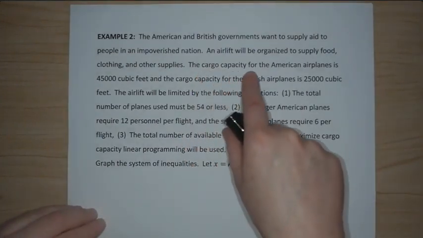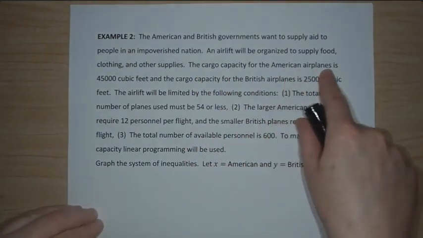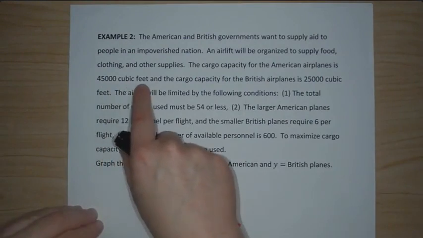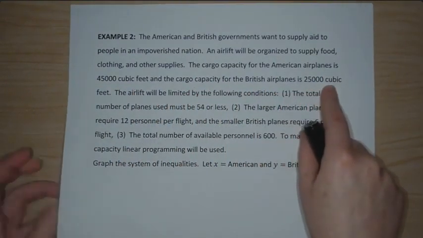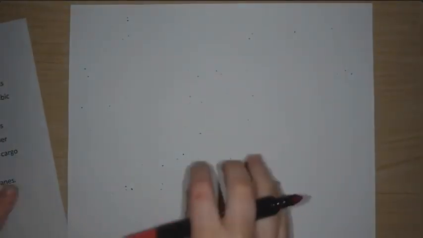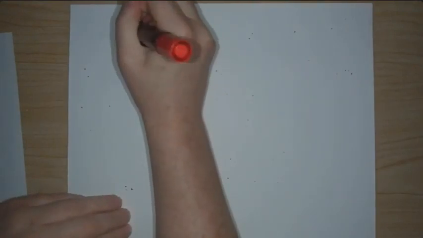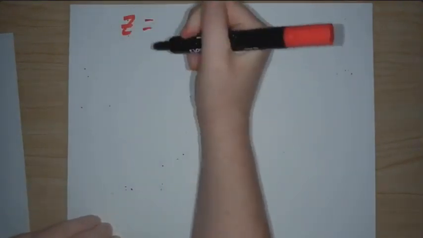If you look at cargo capacity, the cargo capacity for the American airplanes is 45,000 cubic feet, and the cargo capacity for the British airplanes is 25,000 cubic feet. So I'll let cargo be z, and this is going to be our objective function.